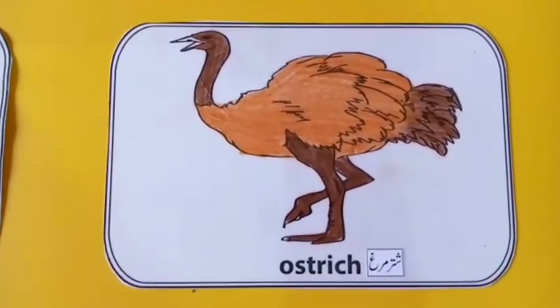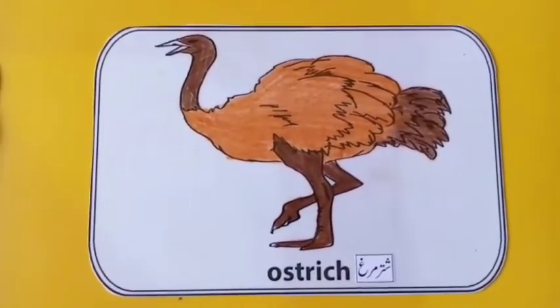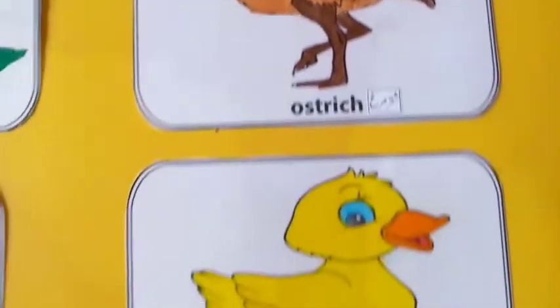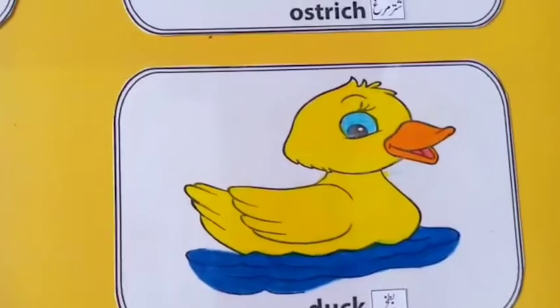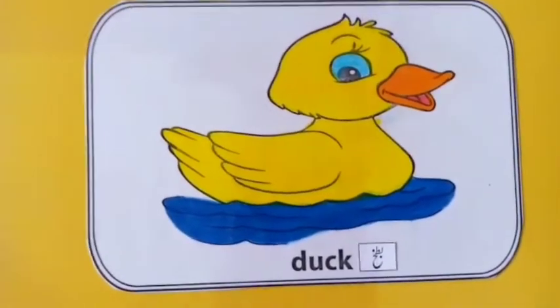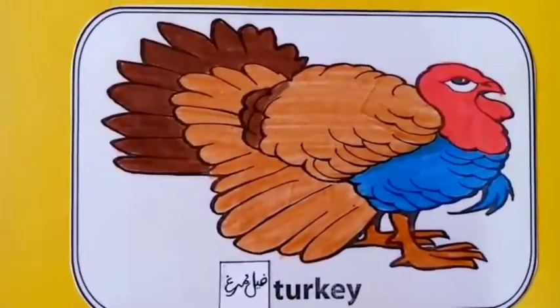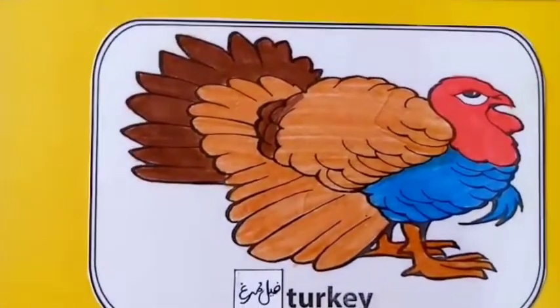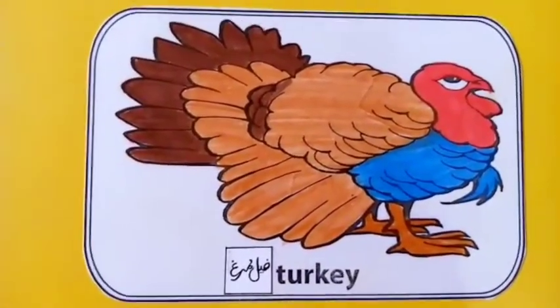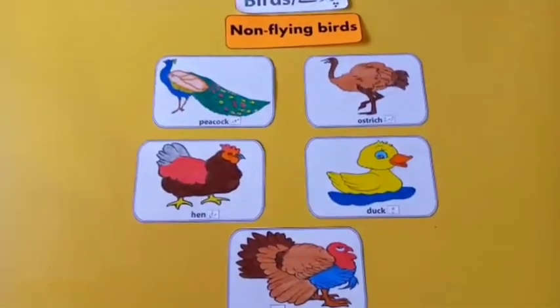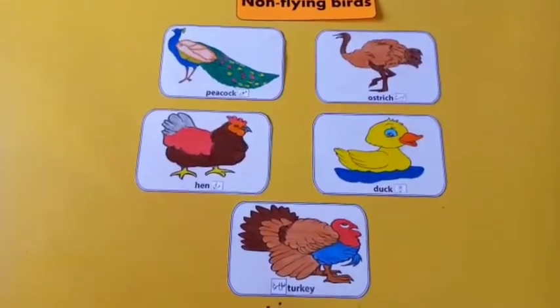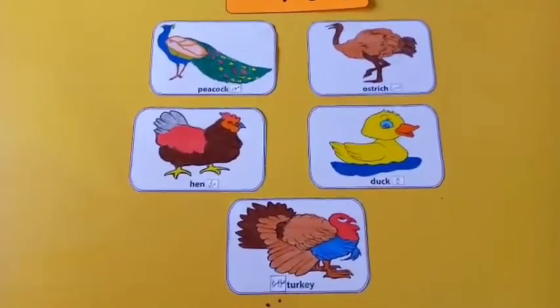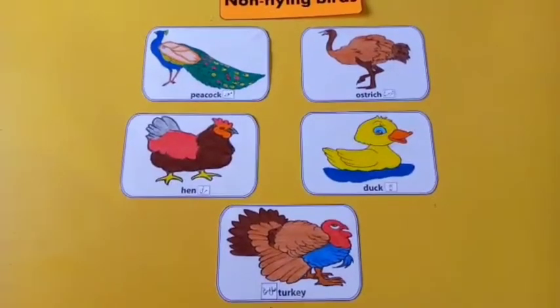Ostrich, shutarmurg. Duck, buttock. Turkey, failmurg. So students, these birds cannot fly. They are non-flying birds. Now tell me, where is ostrich?